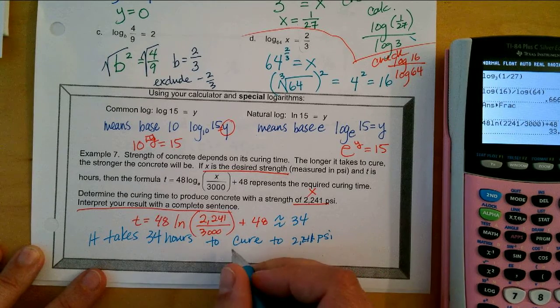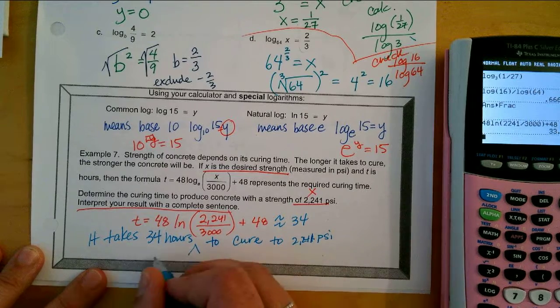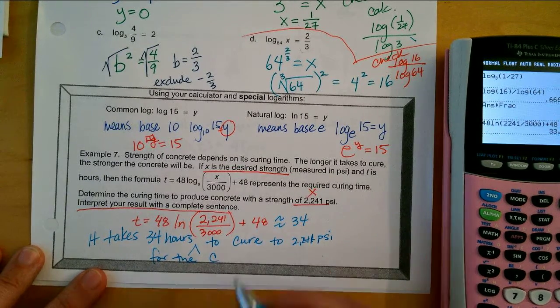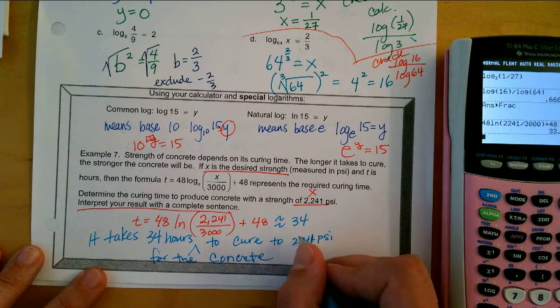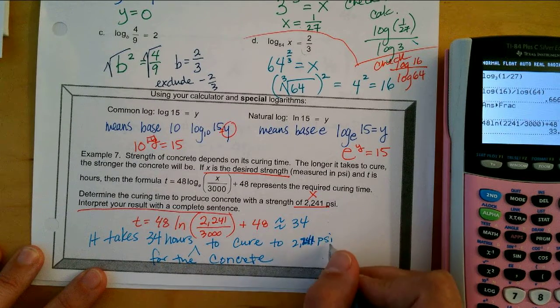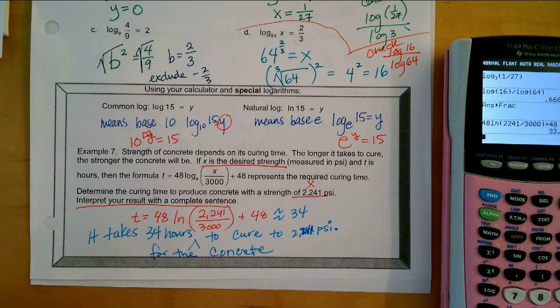I could have said a little bit more. It takes 34 hours for the concrete to cure to 2,241 psi. All right, any questions on that?